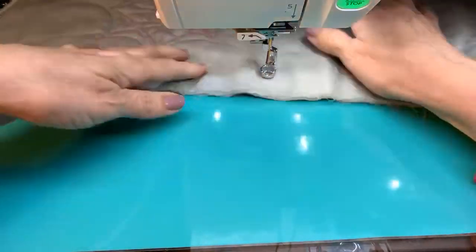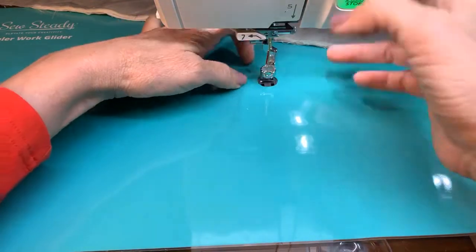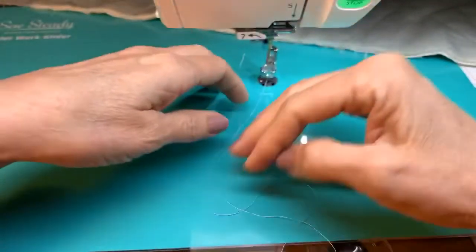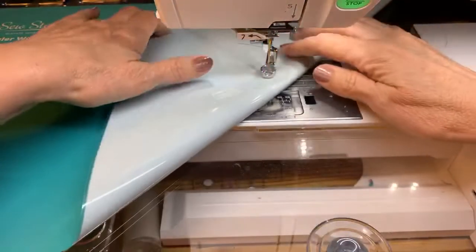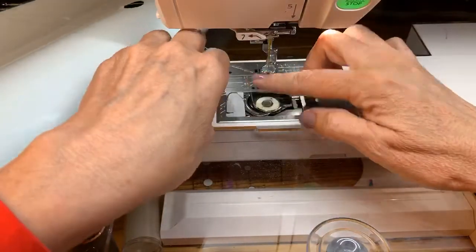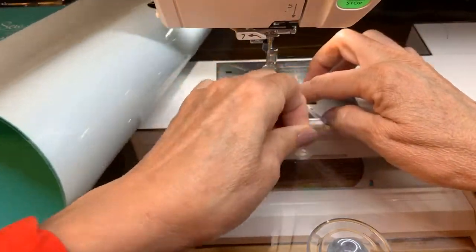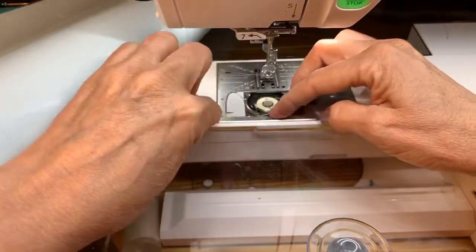Let's see, where's my bobbin? He's hiding.